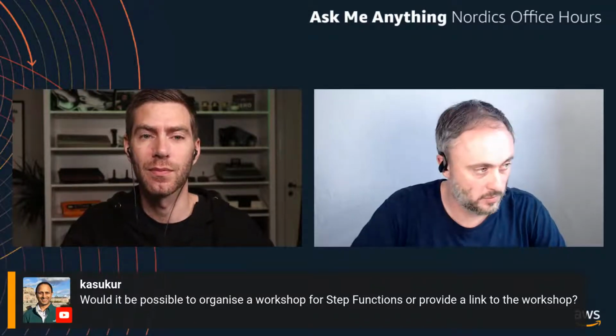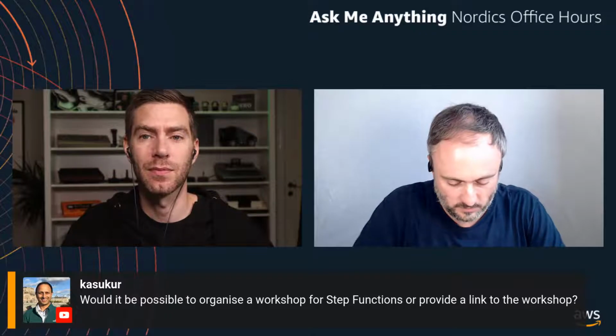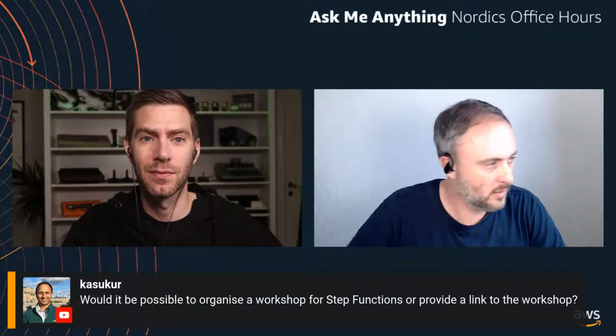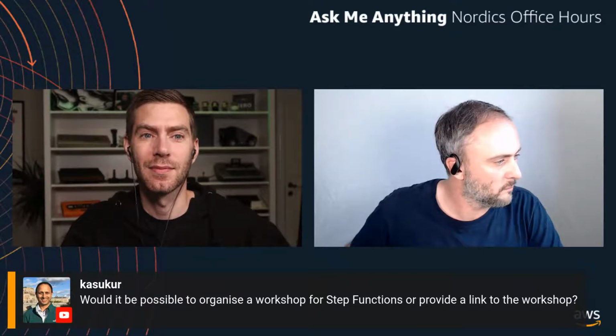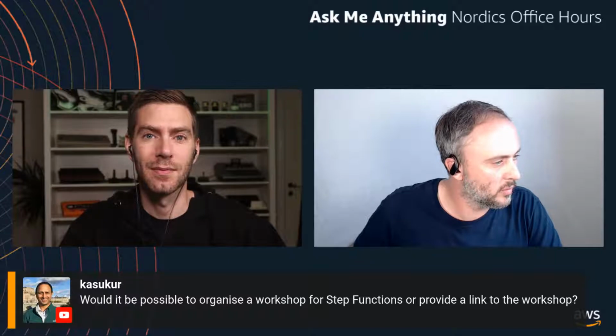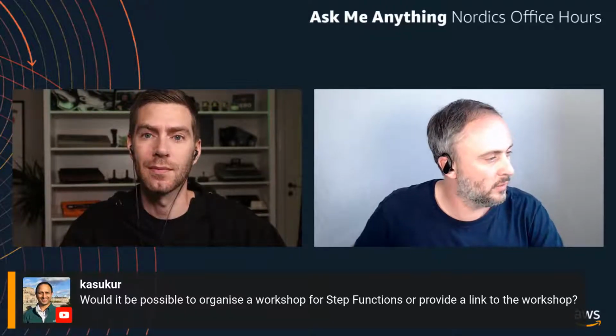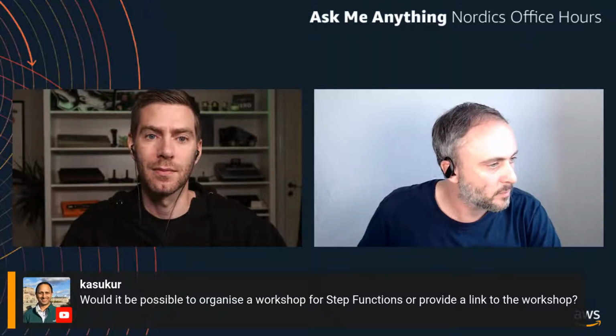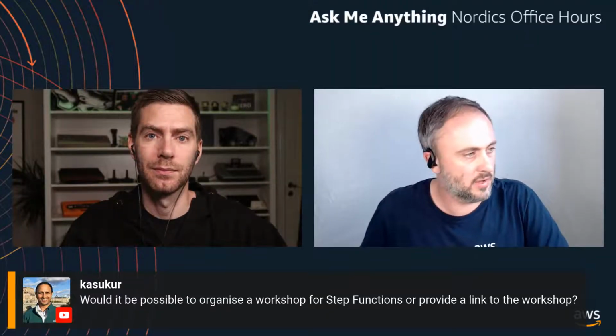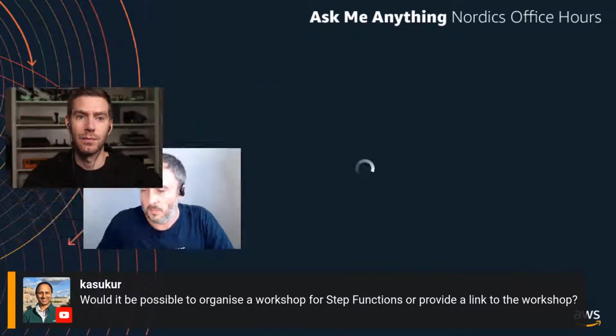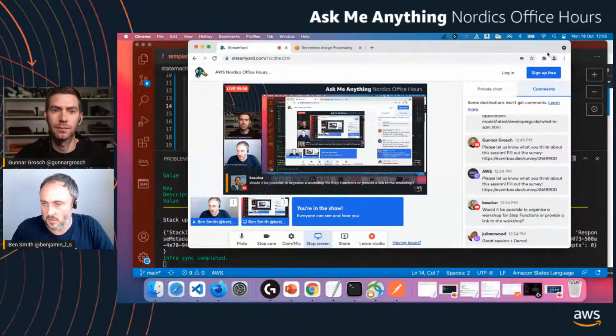This is something if anyone's going to reInvent, which we'll be running. Let me find this. It's called Image Processing Workshop, and we recently redid it to include some of these new features. So here it is.